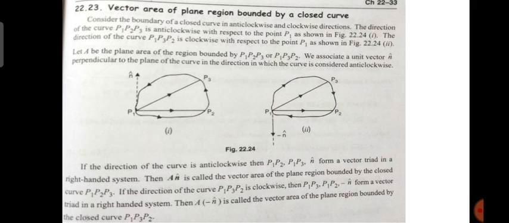And the vector area of a plane region bounded by a closed curve is also given there. That is a closed curve in the anti-clockwise direction. Consider this boundary of the closed curve: the direction P1, P2, P3 is anti-clockwise with respect to the point P1, and the direction P1, P3, P2 is clockwise with respect to P1.